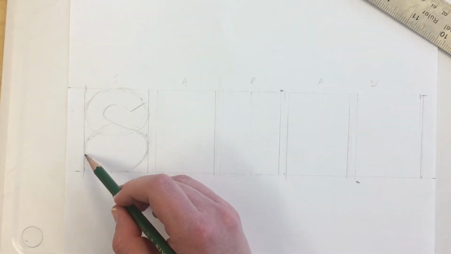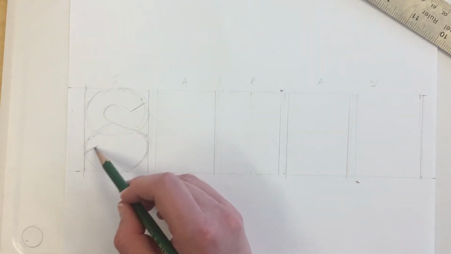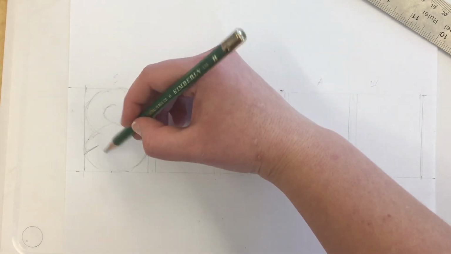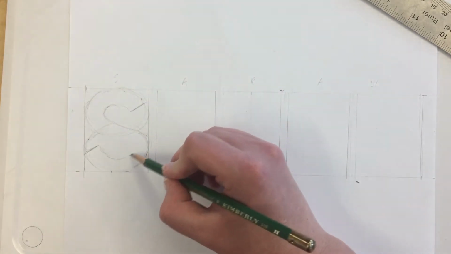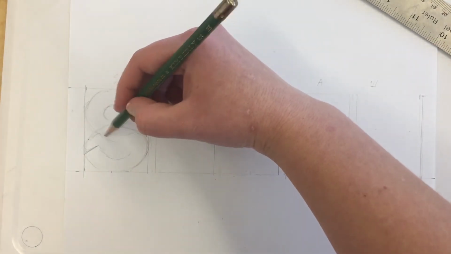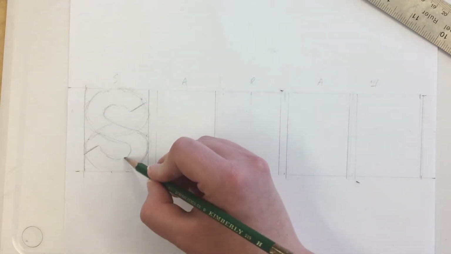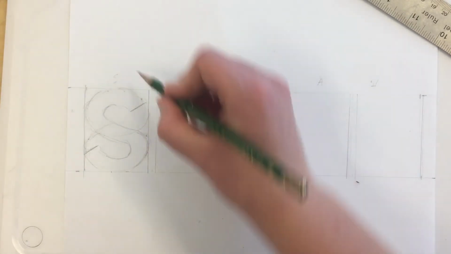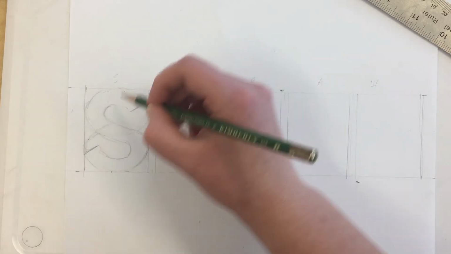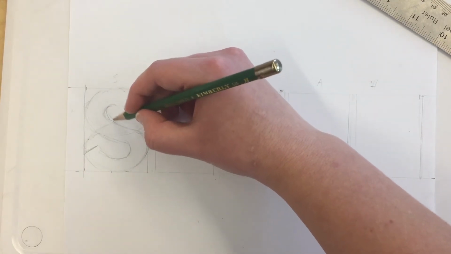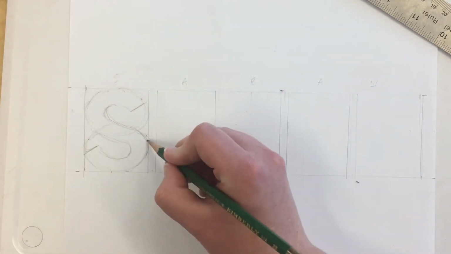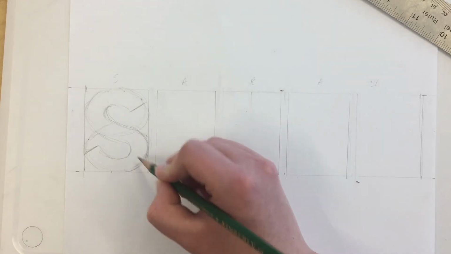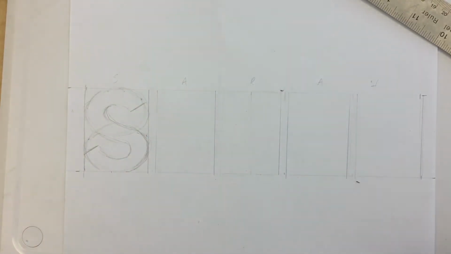Okay, and then I'll do the same or opposite on the bottom. So cut in, and then try to make your letter equally spaced all the way around, so all of this thickness is close to the same. And I don't like this curve very well, so I'm just going to go in and try to fix it, make it look a little better. So that's how I would do an S.